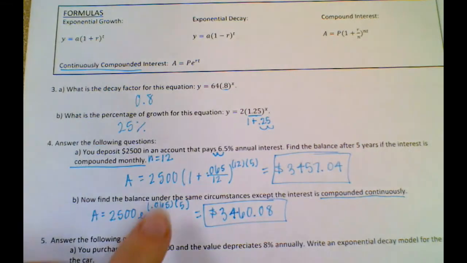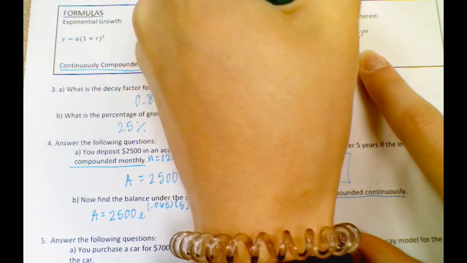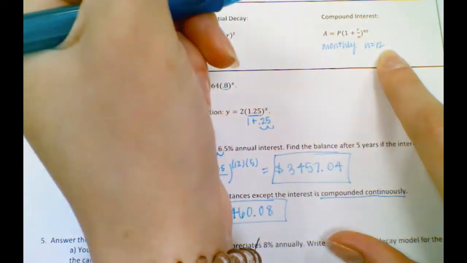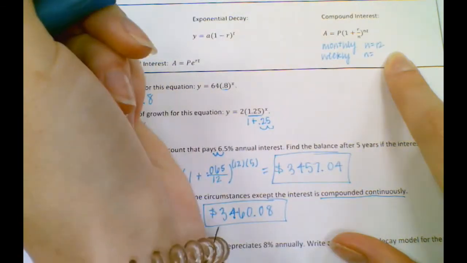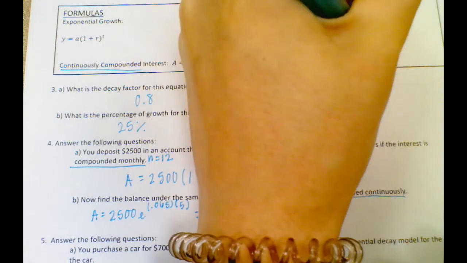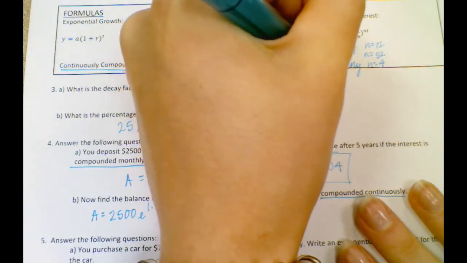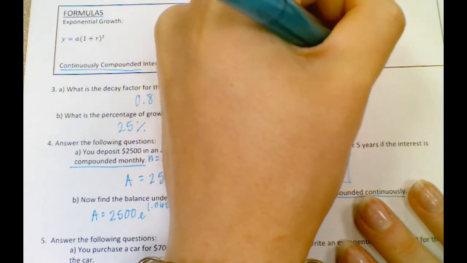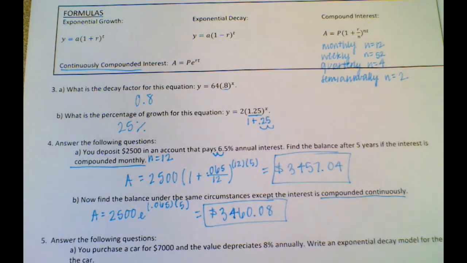All right? So make sure you pay attention to those vocab words. So we said that if something's compounded monthly, n would be 12, right? If it's compounded weekly, how many weeks are in a year? 52. If it's compounded quarterly, how many quarters are in a year? 4. If it's compounded semi-annually, that means it happens twice. Okay? So those are the main ones that you would see on your quiz.